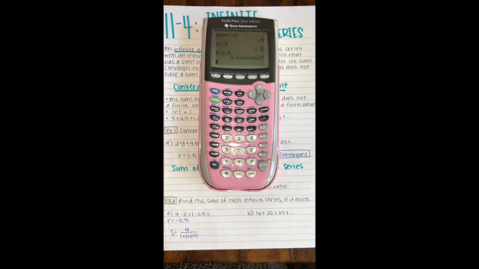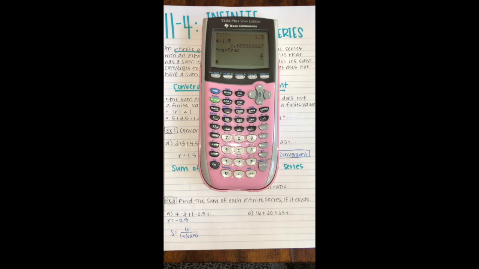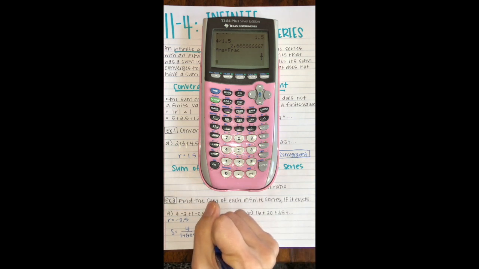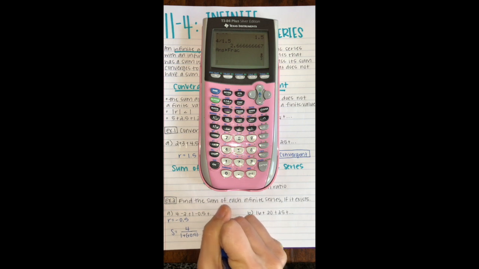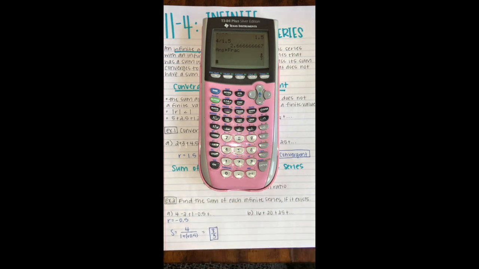And so our sum is 2.6 repeating. Now, if you want to write a decimal, that's fine. Or you can do math enter and get a fraction. Either of those answers would be fine. There's really not a right or wrong way to do it. It's just your preference. I think I'm going to do 8 over 3 so I don't have to show that repeating decimal. So my sum is 8 over 3.